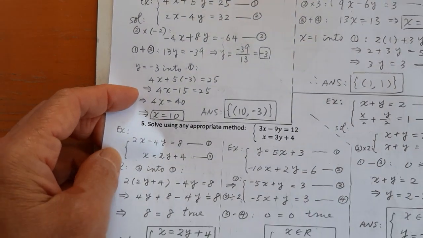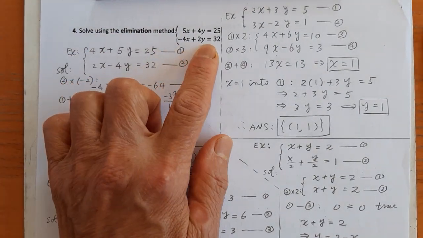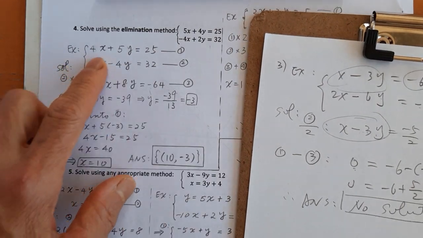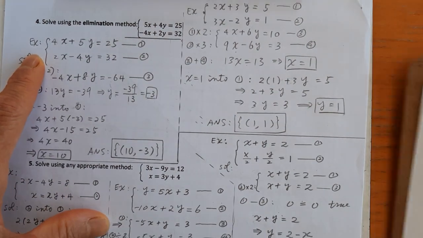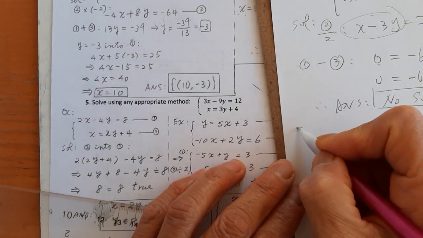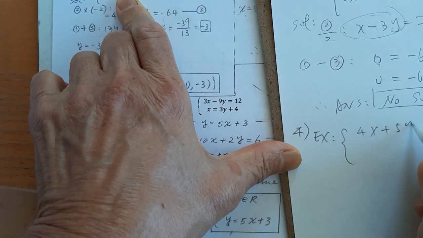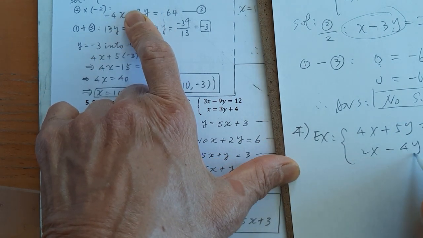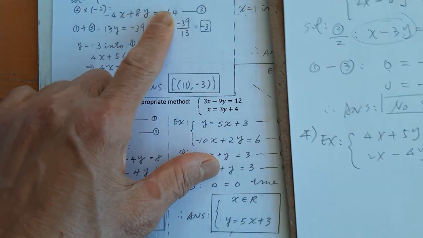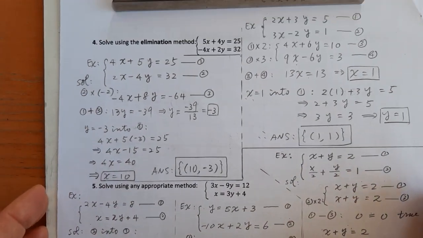And question 4. Using the elimination method to solve this linear system. This is the homework question, and here is an example. Example, question 4: 4x plus 5y equals 25. That's the first equation. 2x minus 4y equals 32. That's the second equation. Now here I use the elimination method.